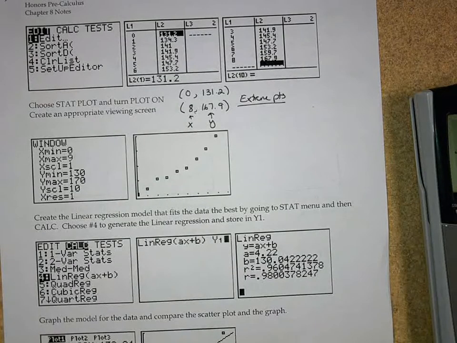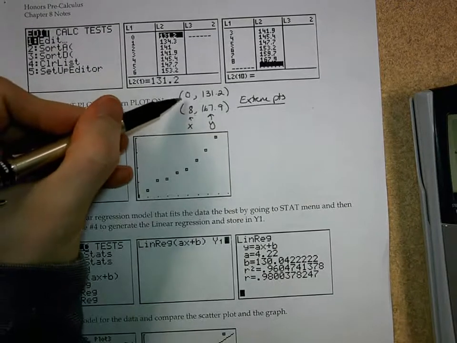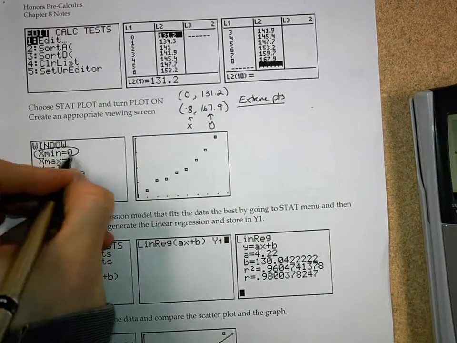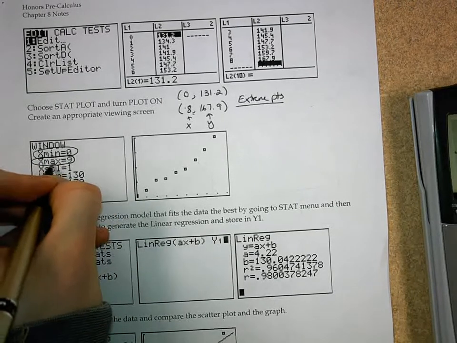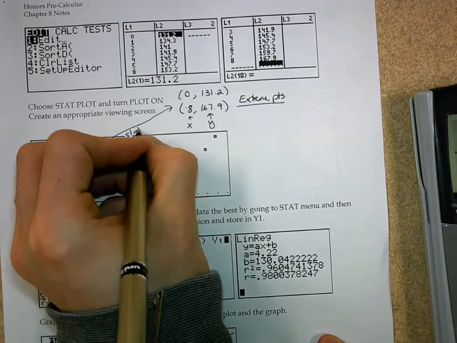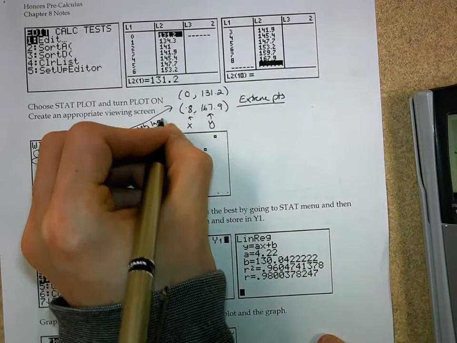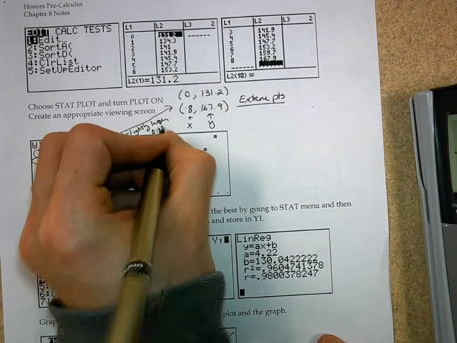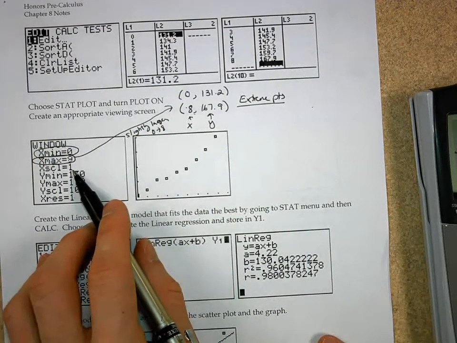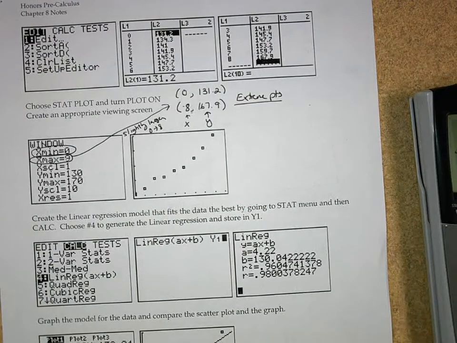A good window to set up is a little bit larger than this. So I see 0 to 8 here. That's why right here, X min would be 0, X max would be 9. If I compare to this, it's going to be slightly larger than 0 to 8. I'm going 0 to 9, and then for x scale, we could go 0.9 or 1 in this case.